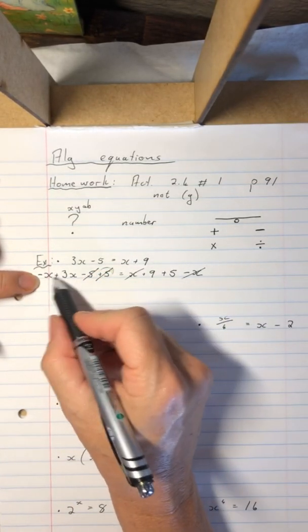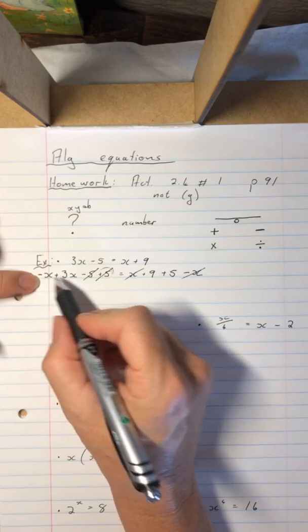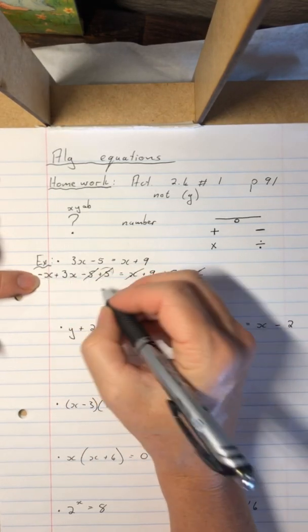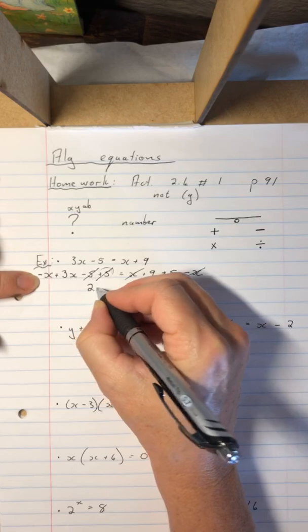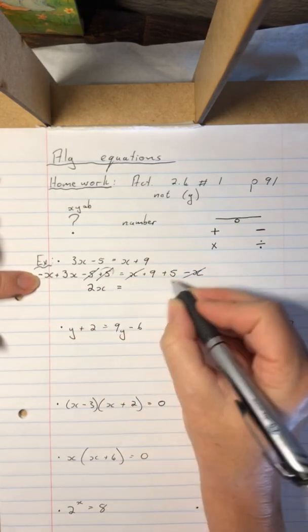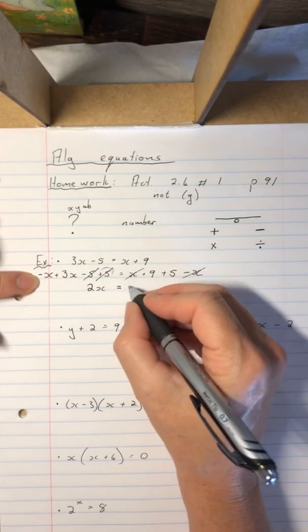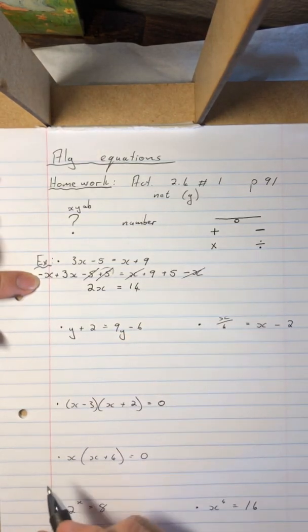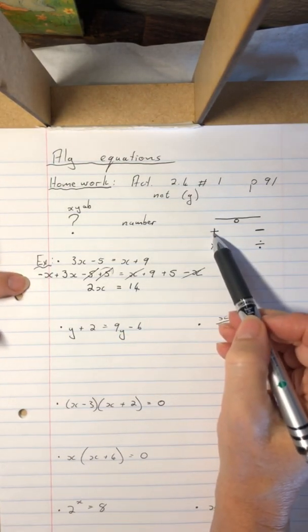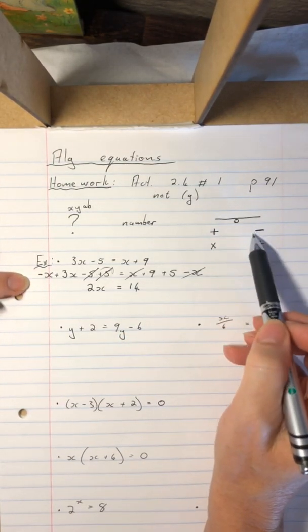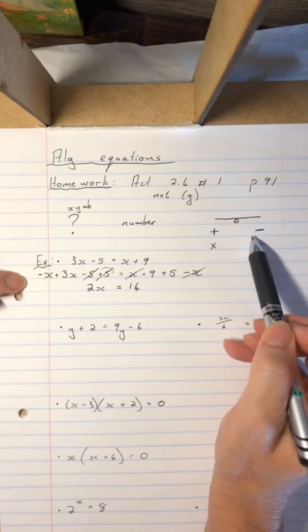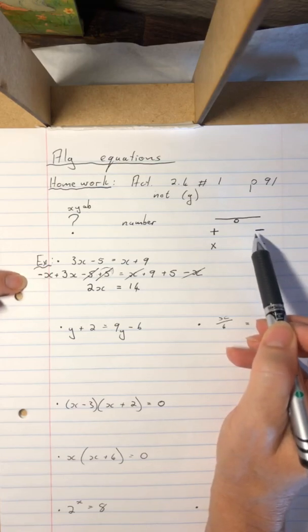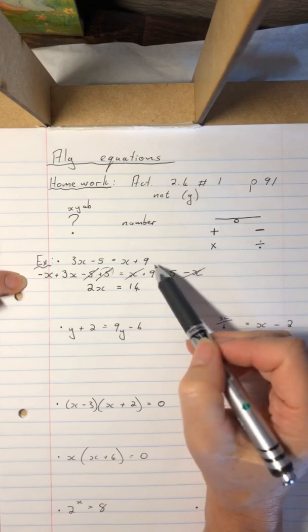So on this side, I'm going to add the plus 3 minus 1 gives me 2x is equal to 9 plus 5 is 14. So remember, if I've got a plus on the one side, I cancel it out on the other side with a minus. If I've got a minus on the one side, I cancel it out on the other side with a plus.